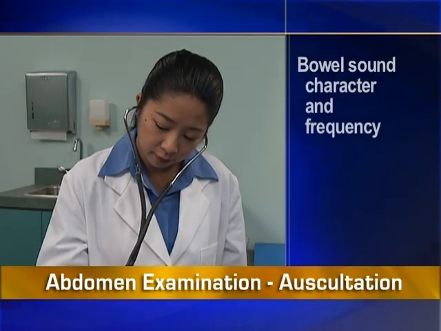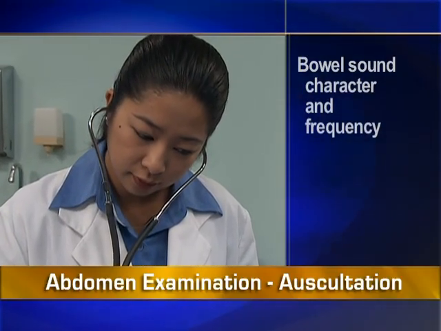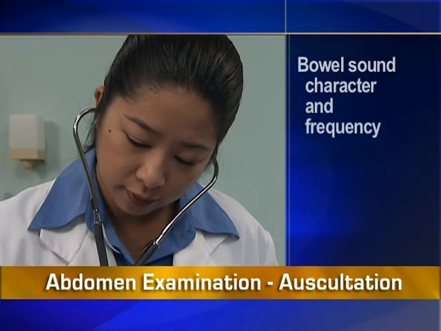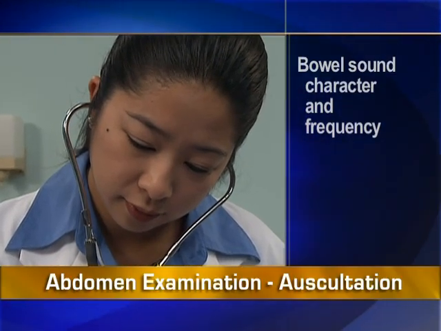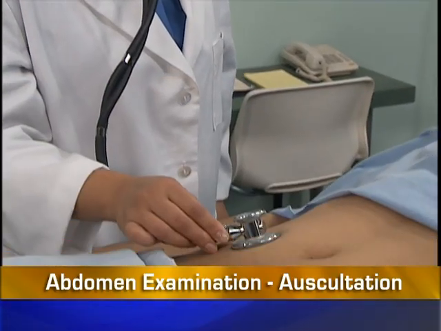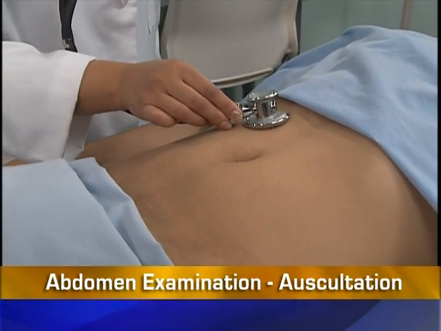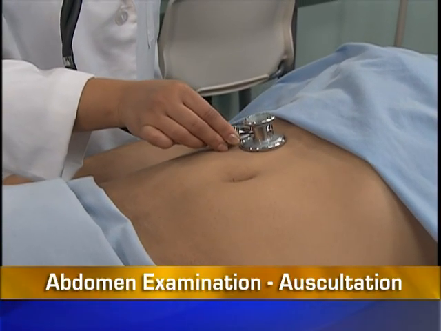Note the character and frequency of bowel sounds, which typically are high-pitched, gurgling, cascading sounds that occur intermittently 5 to 30 times per minute. Do not count the bowel sounds, but determine if they are normal, hypoactive, or hyperactive. Normally, they sound like this.